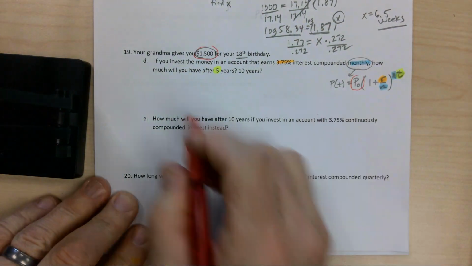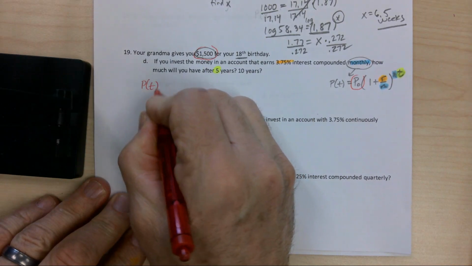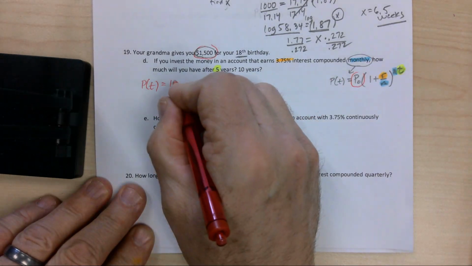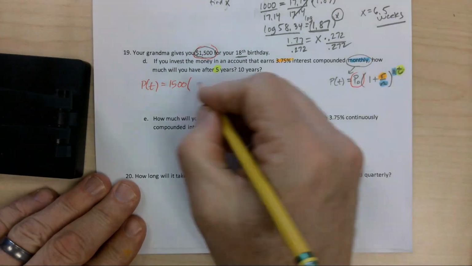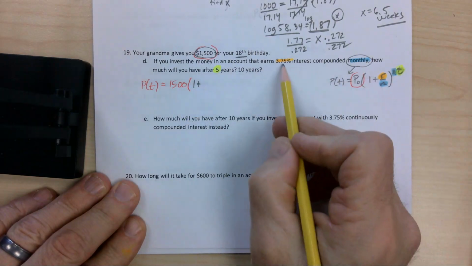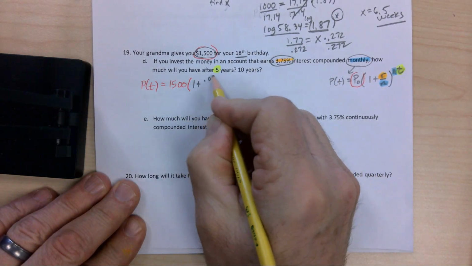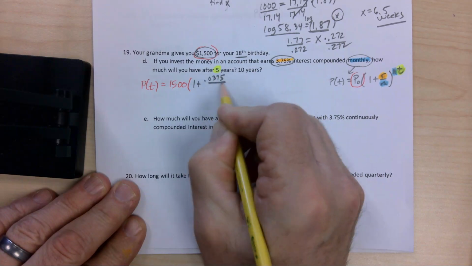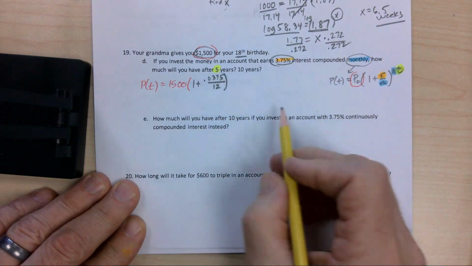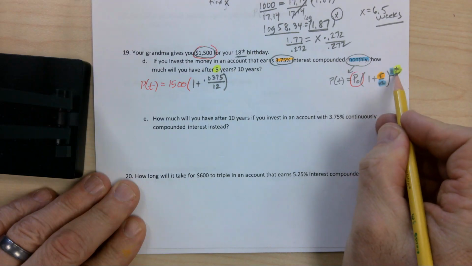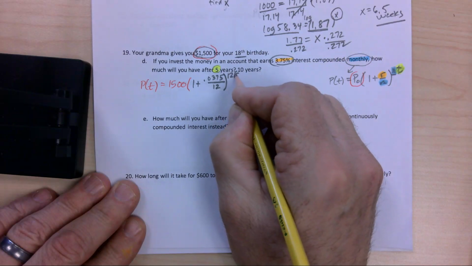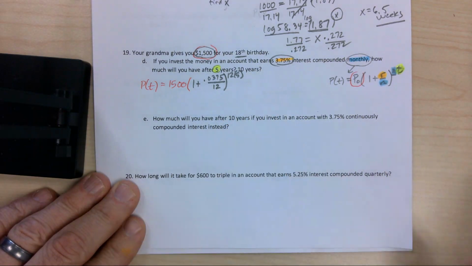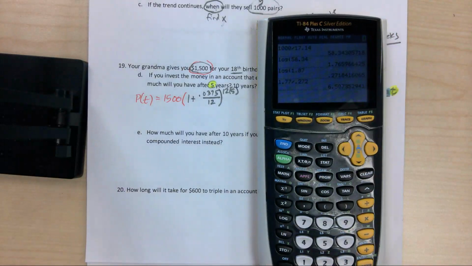So all said and done, this is just a plug things in where they belong and don't screw it up problem. I get a little nervous using a pen. So 1 plus, got to convert that to 0.0375. Number of times per year is 12. And then 12t, so that's my 5. So 12 times 5. Well, we got some work to do. Let me clean this up and not waste your time.